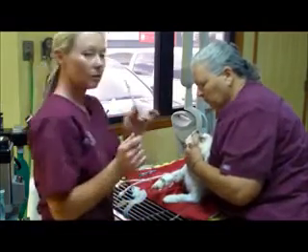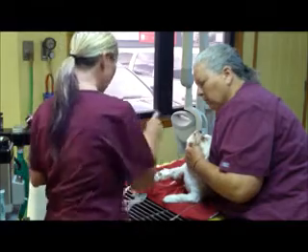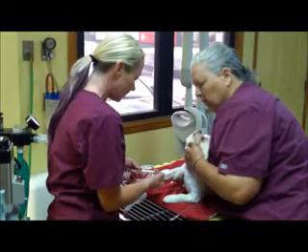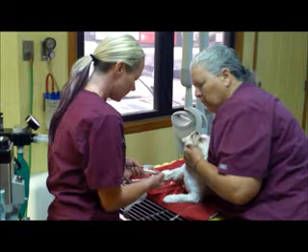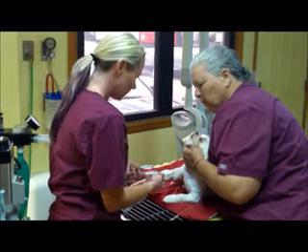And we're going to now administer the propofol. We will do about a quarter to a half of a dose and check to see where she's at.